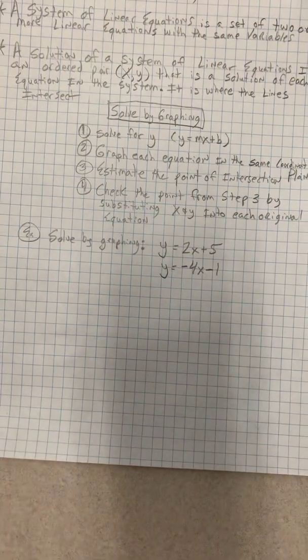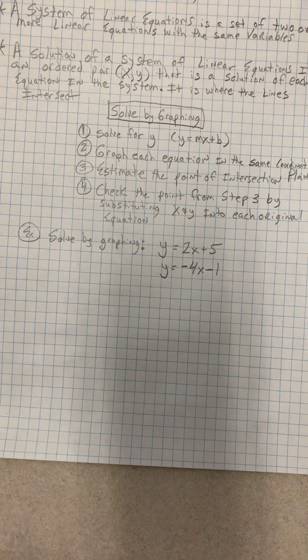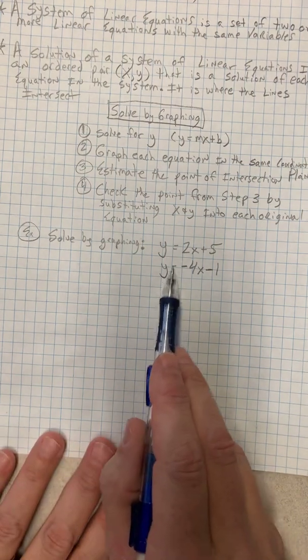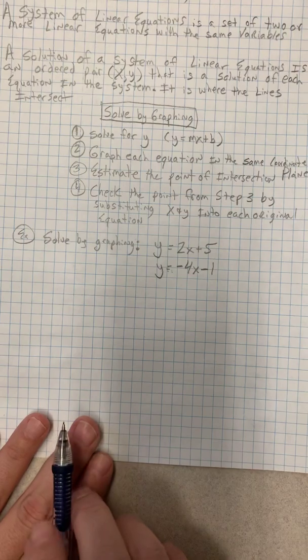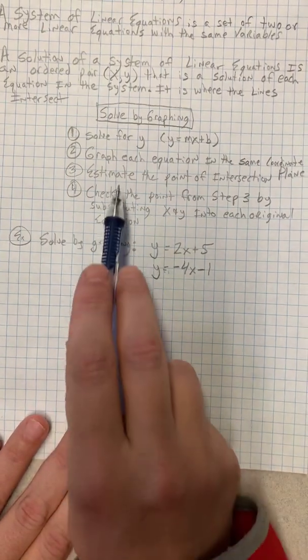And accuracy is going to be key here. We can't be freehanding our lines in. We can't be making a graph that's off scale. It has to be precise because I need to get that exact intersection. If it's a little bit off, it might be true for one equation but not the other. We want to make sure that we get the solution that is good for both of them, and the accuracy will be key. So I'm just going to follow my steps to do this.